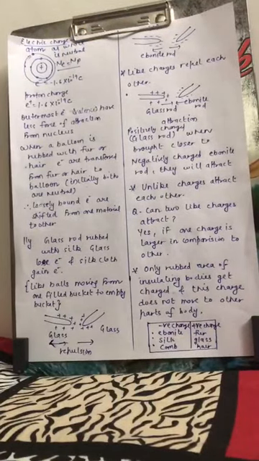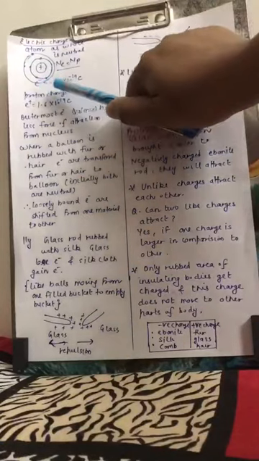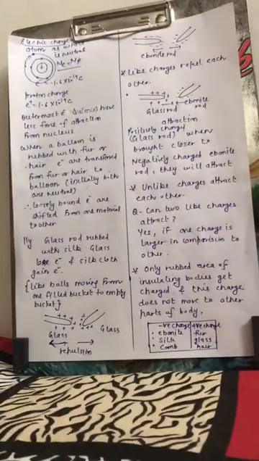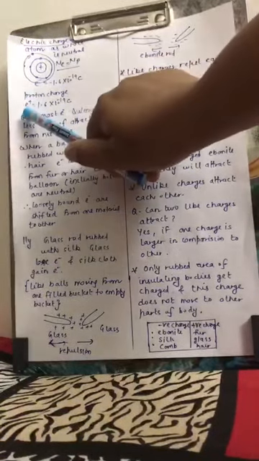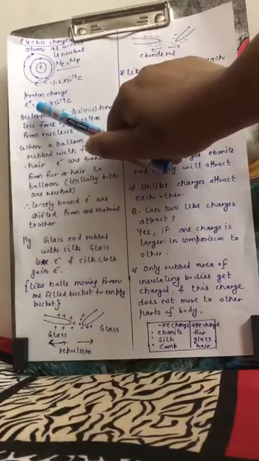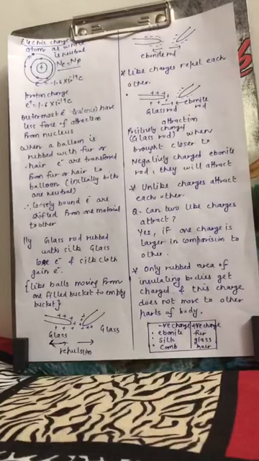Now, the electron is a negative charge particle. So what will be the value of electronic charge? That is minus 1.6 times 10 raised to the power minus 19 coulomb. Proton also has the same charge but positive. Proton has charge 1.6 times 10 raised to the power minus 19 coulomb.